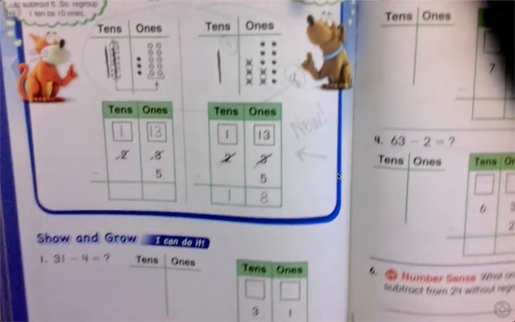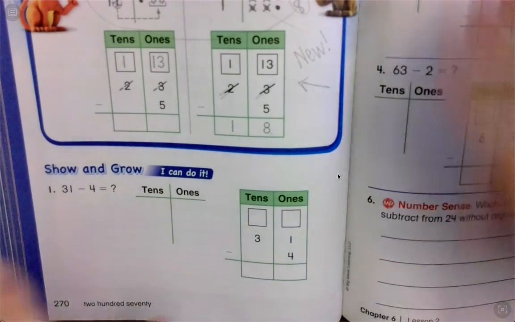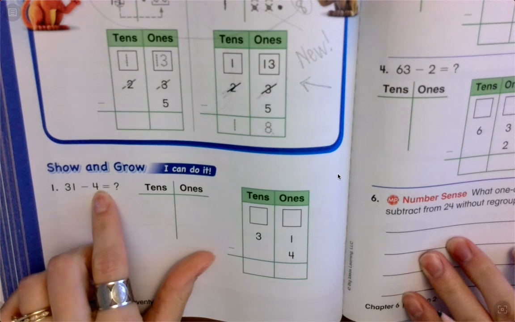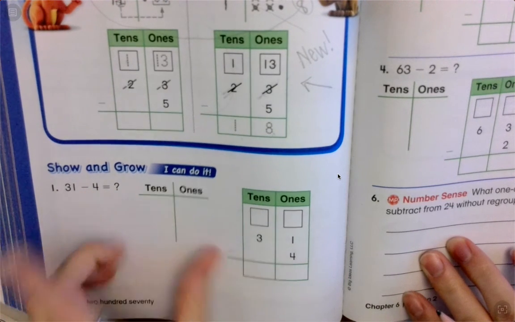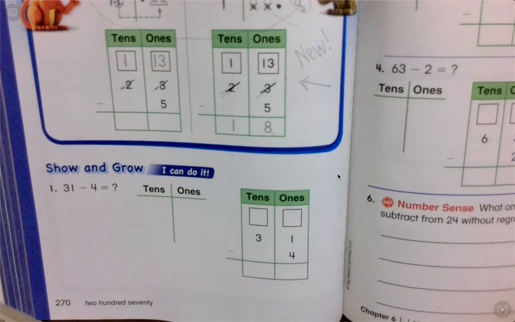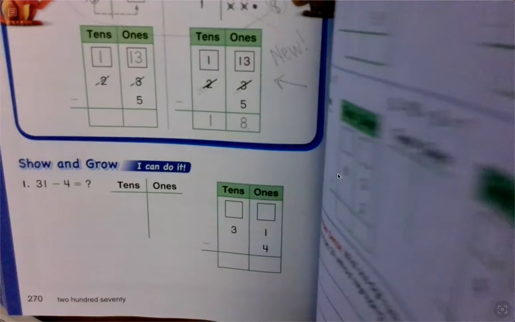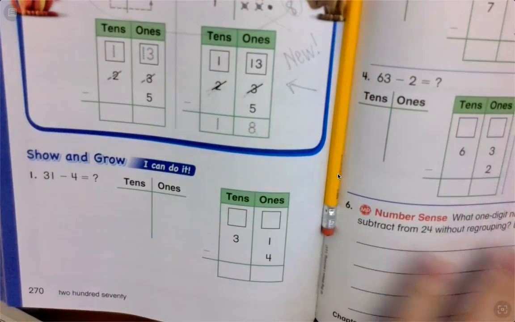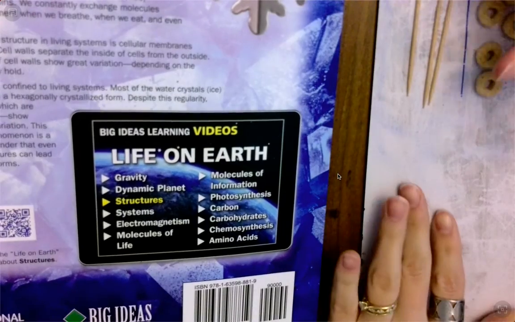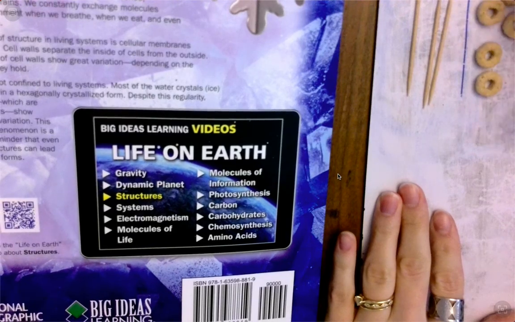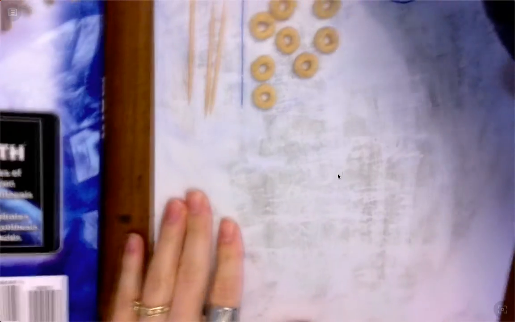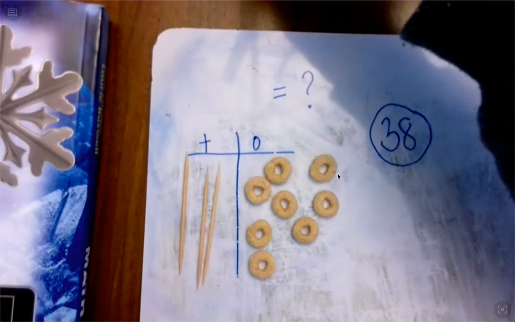Okay, so we have 31 minus 4 equals what? I'm going to go back on my board so we can demonstrate. 31 minus 4, right? Okay, so let's write this one down.